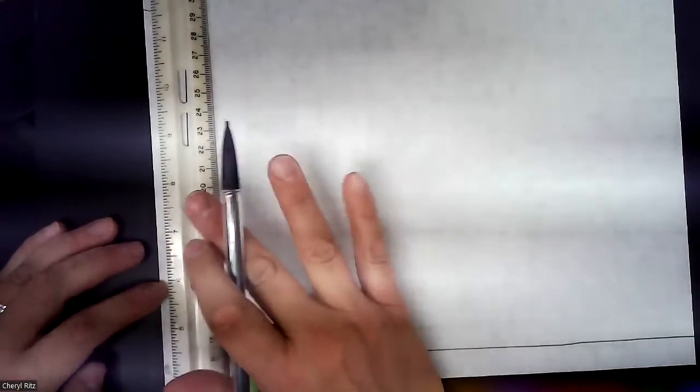Now notice I didn't go too far over to the edge. I didn't put my line right here. What would be the problem with putting my line right there? Yeah, there's no room to write. I will tell you again, why didn't I go like here? Because I wanted to give you enough room to write the numbers that are required.